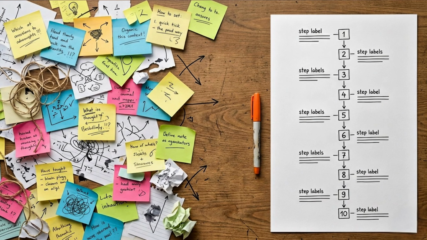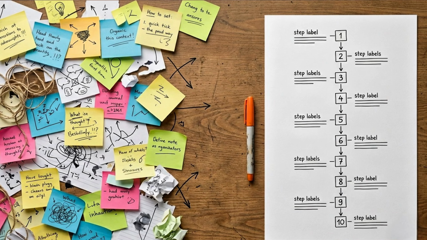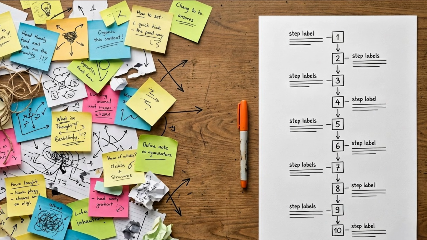Use case number 6, planning and breaking down big projects. If you have ever had a big goal or project and felt overwhelmed by where to start, ChatGPT can help you break it down into manageable steps. Tell it what you want to achieve. Tell it your time frame and any constraints you have. Ask it to create a step-by-step plan. It will give you a structured breakdown that you can use as a starting framework, edit to fit your situation, and actually start working from.